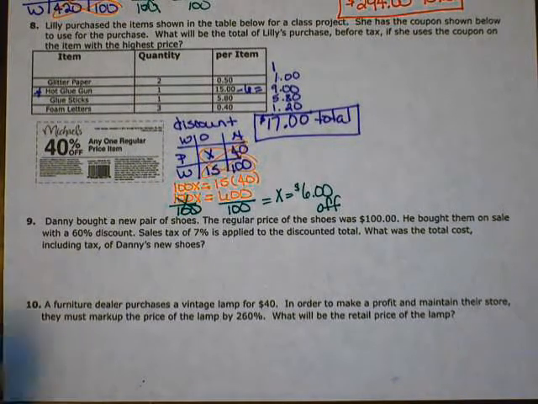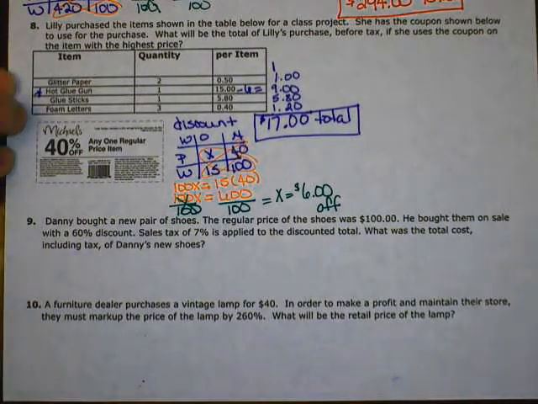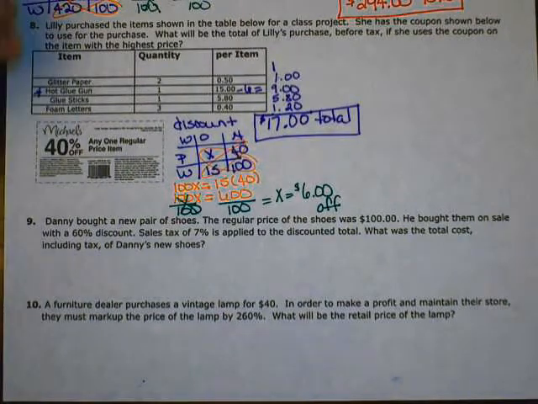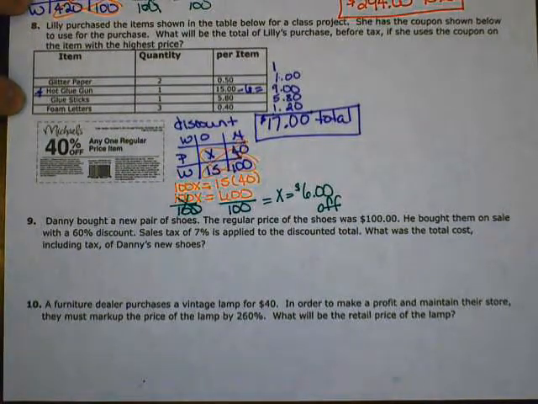Let's look at number 9. Number 9 has both a discount and sales tax. We will have to set up 2 proportion tables, one finding the discount amount and one finding the sales tax amount. Danny bought a new pair of shoes. The regular price of the shoes was $100. He bought them on sale with a 60% discount. Sales tax of 7% is applied to the discounted total. What was the total cost including tax?